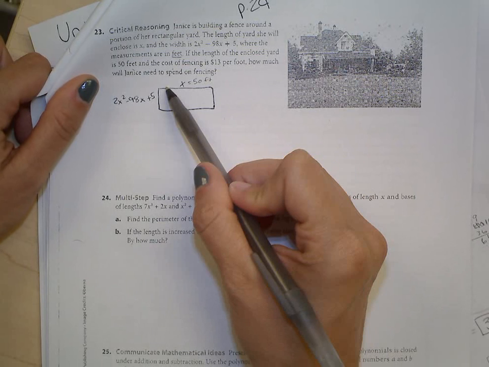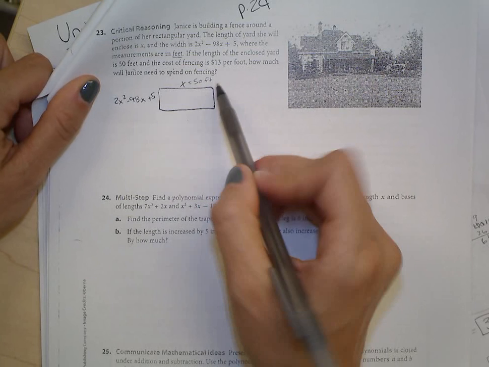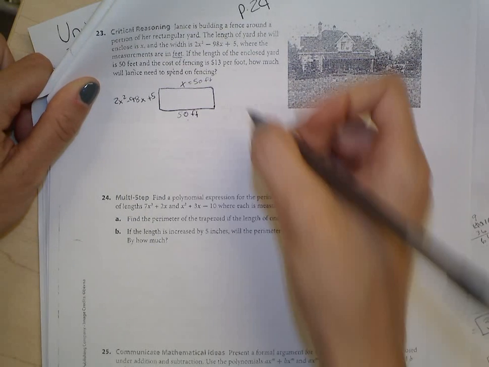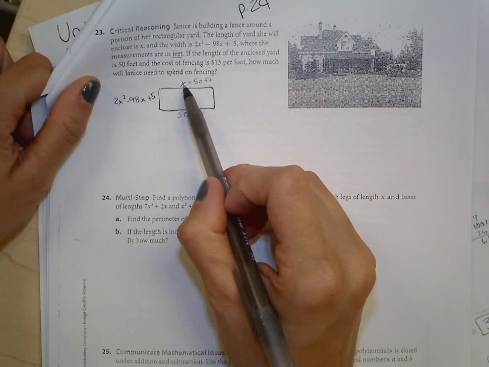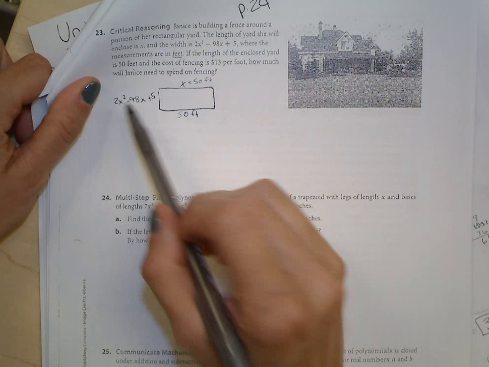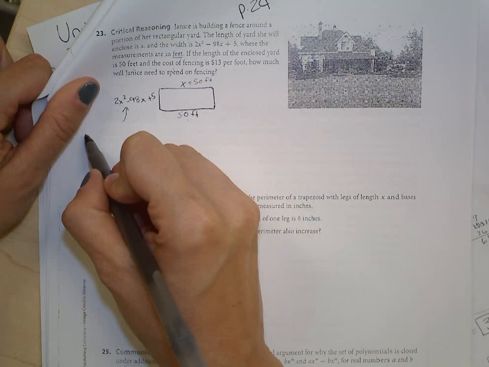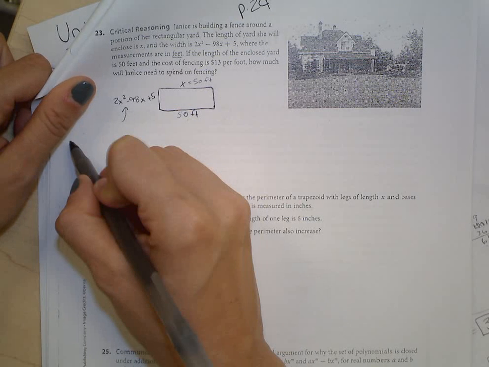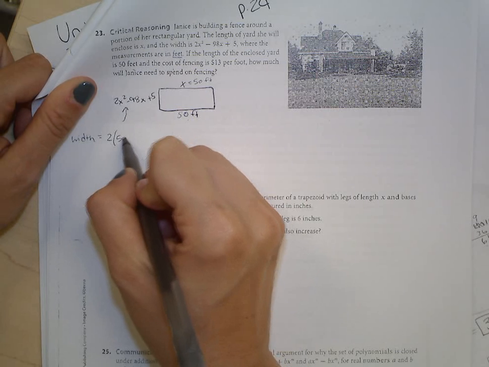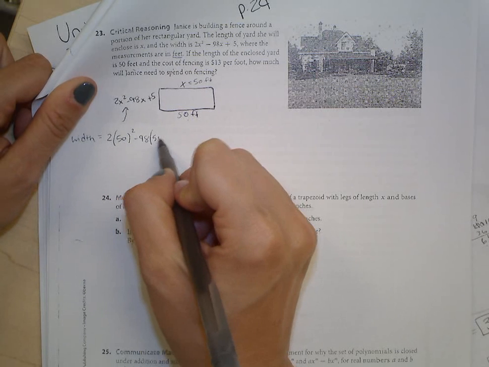So I know if this is 50 feet on this length, then this length is going to be another 50 feet. And I know x is equal to 50 feet, so I can plug in 50 for this x to solve for the width. So I know the width is equal to 2 times 50 feet squared minus 98 times 50 plus 5.